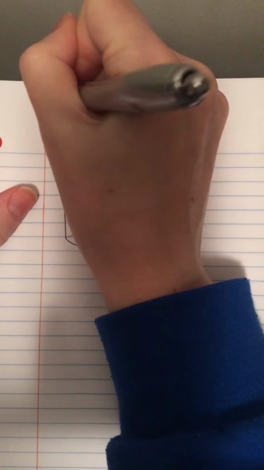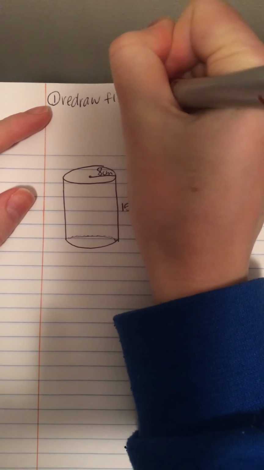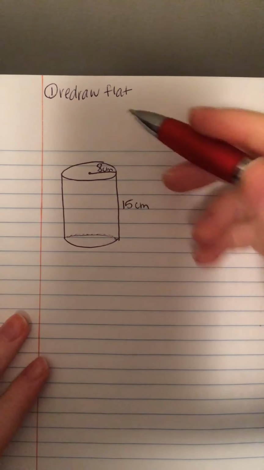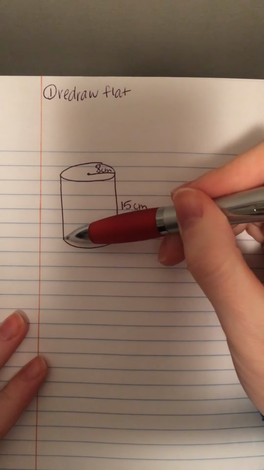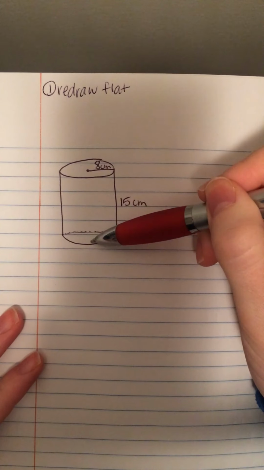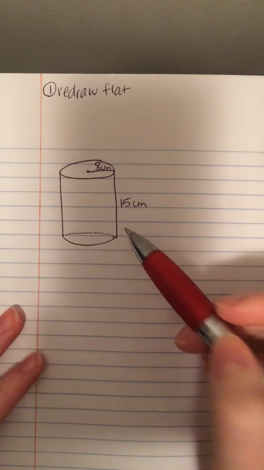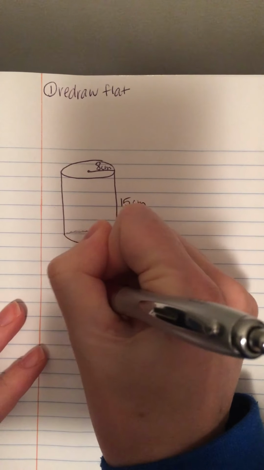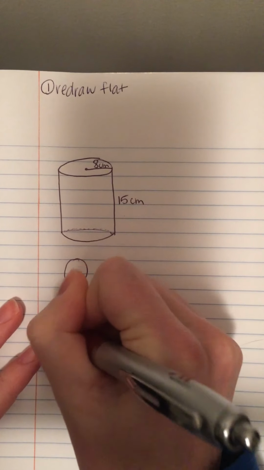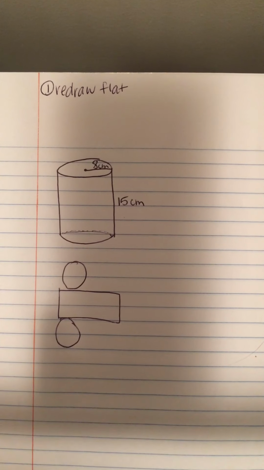The very first thing you're going to want to do is redraw your cylinder as a 2D object. So I'm going to say redraw it flat. If we were to use scissors and cut this cylinder up the side, we'd be left with a circle on top, a circle on the bottom, and this piece that's wrapping all the way around would end up being a rectangle. So I'm going to redraw my cylinder flat as a 2D shape. This is what it would look like if it was unrolled.